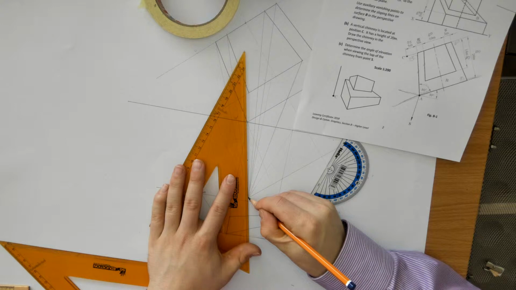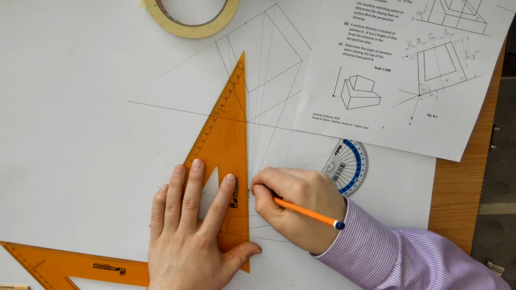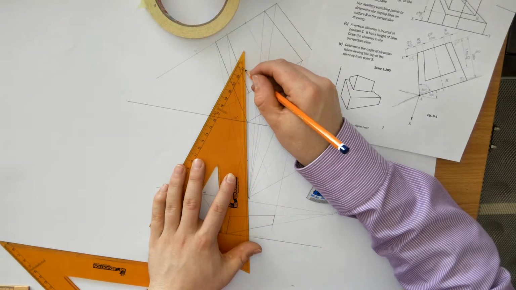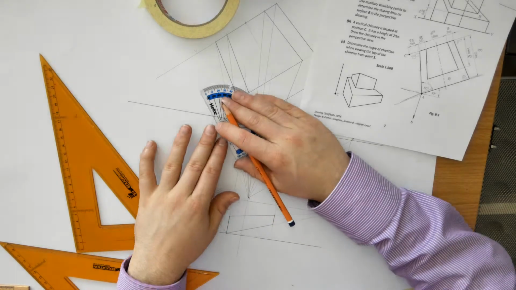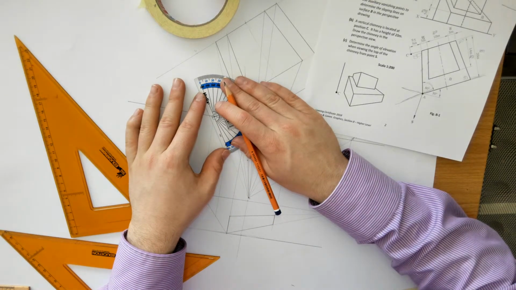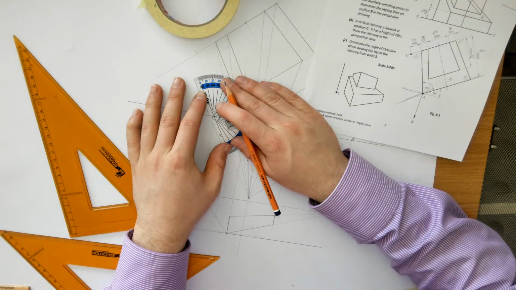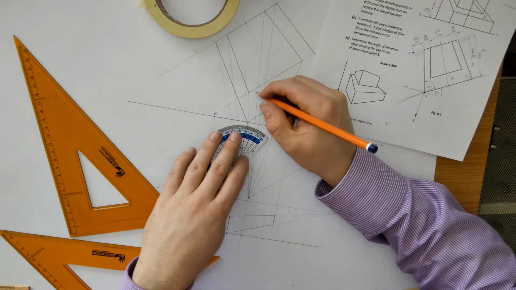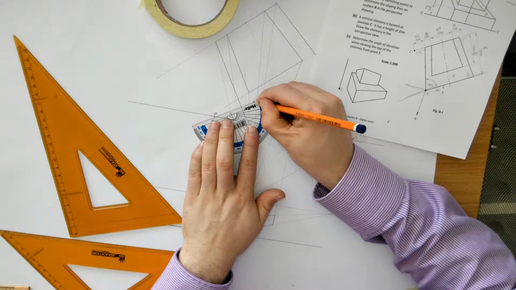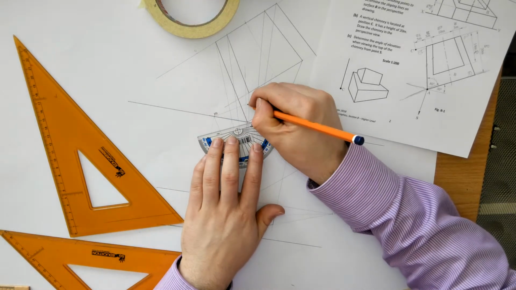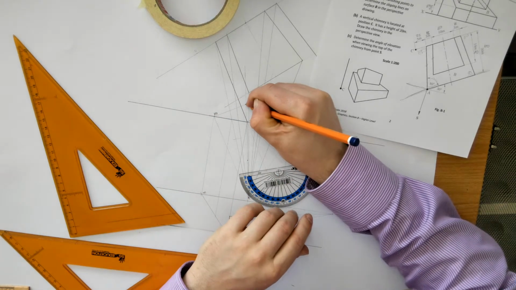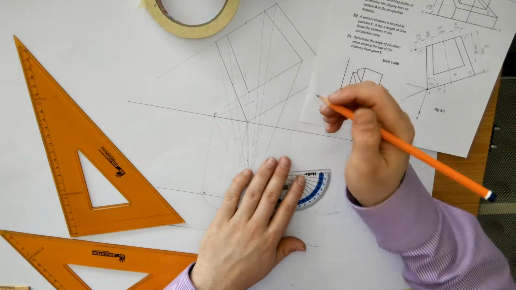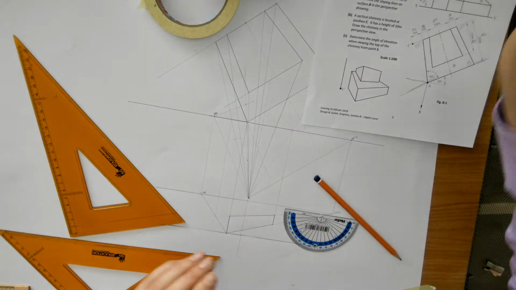Now, we're going to draw a line through. And we have to go at 90 degrees to the line S to VP1 from VP1. Now, where they cross is the true distance between the vanishing point and the auxiliary vanishing point.